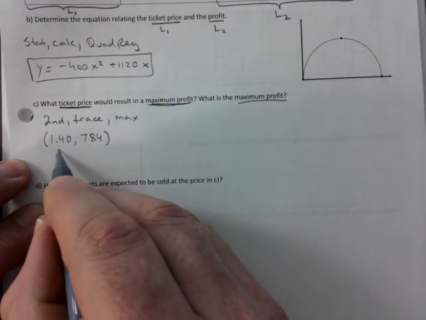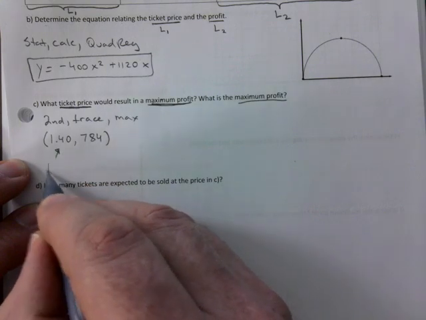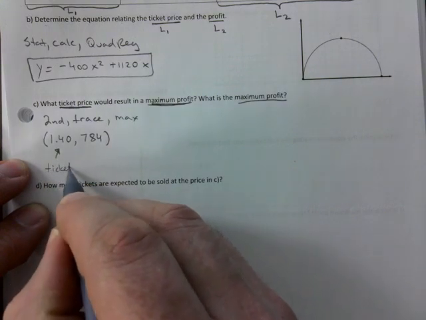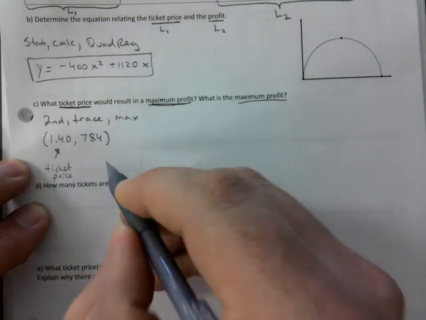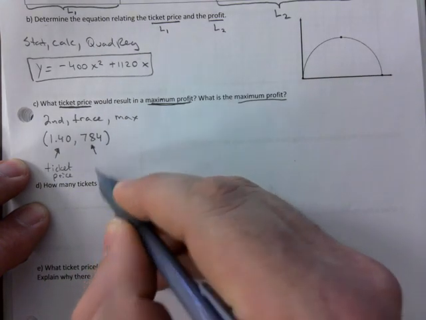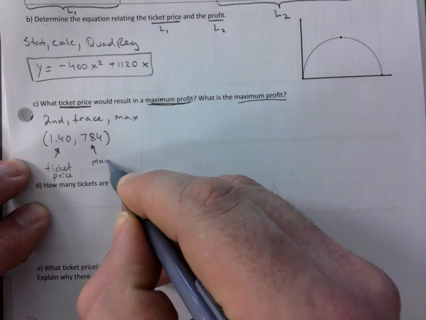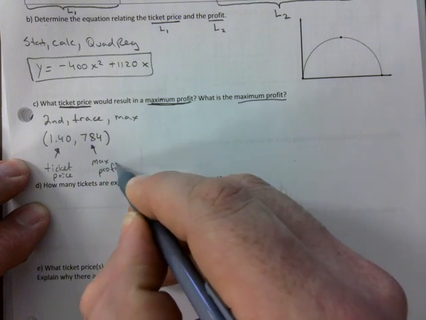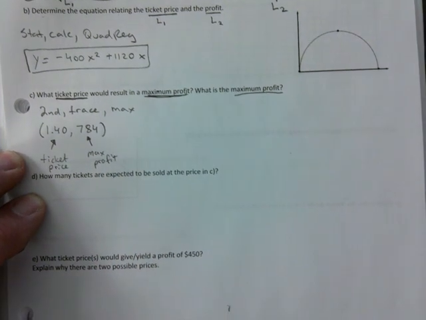And we know that this is the ticket price. And that this is the max profit, the most that the company can make, right?